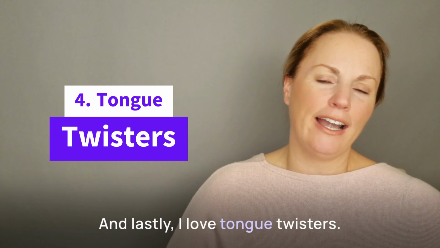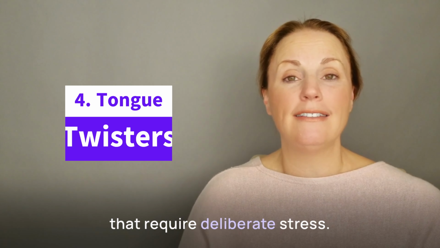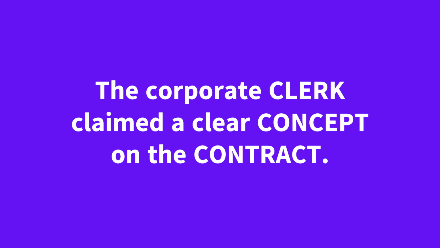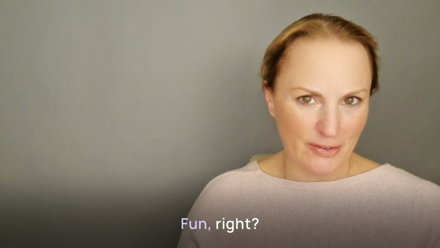And lastly, I love tongue twisters. You can practice tongue twisters that require deliberate stress. The corporate clerk claimed to clear concept of the contract. Let's say that 3 times correctly. The corporate clerk claimed the clear concept of the contract. The corporate clerk claimed a clear concept on the contract. Fun, right?